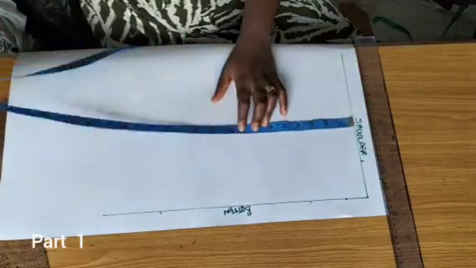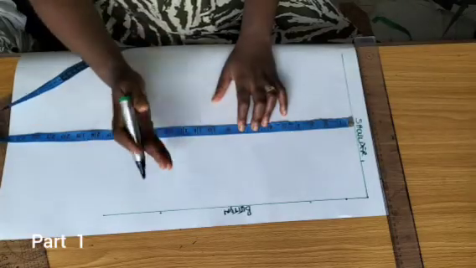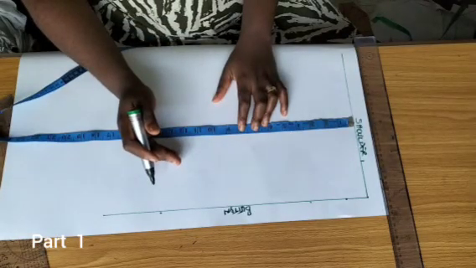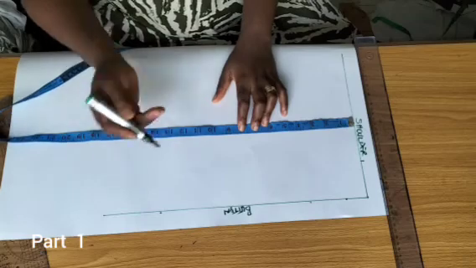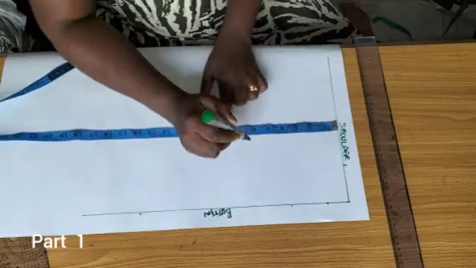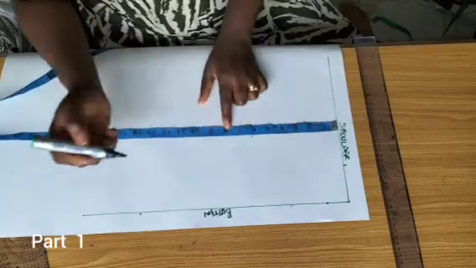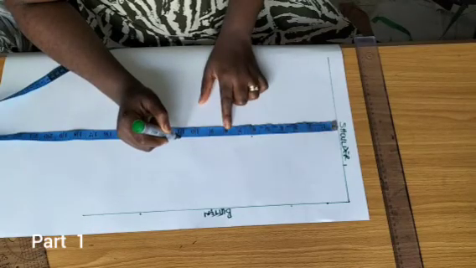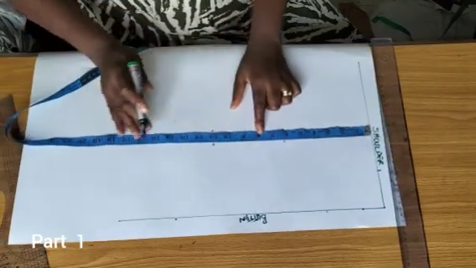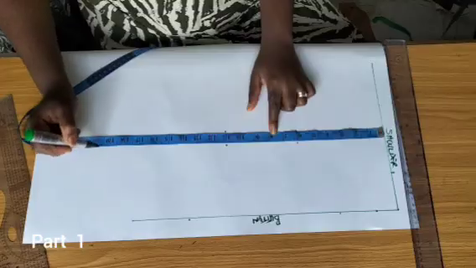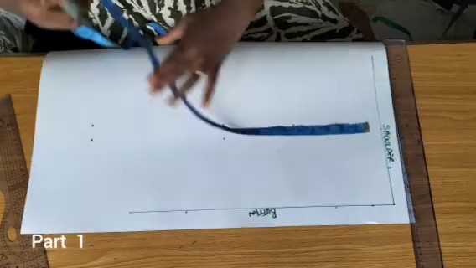This is actually a maxi dress, but then I can just create a waistline. Okay, so let us do a chest line and a waistline and then have the full length of this dress.